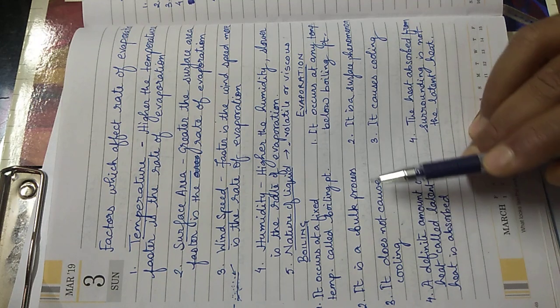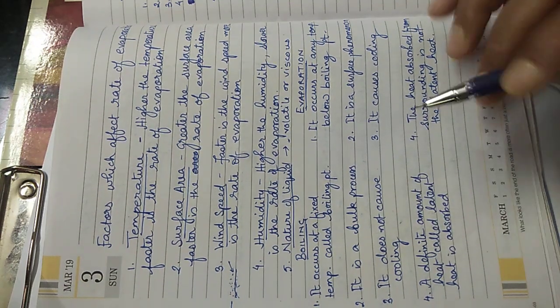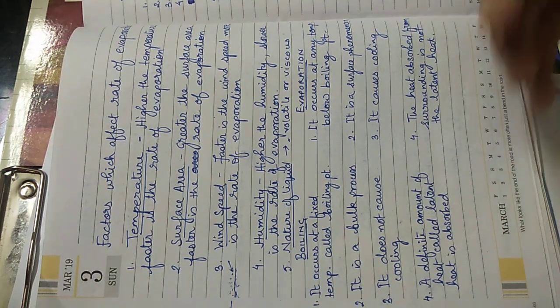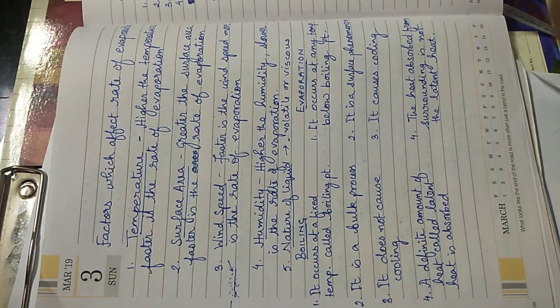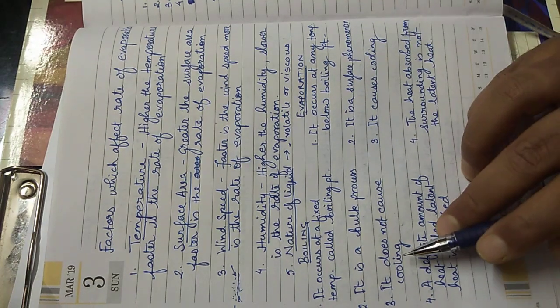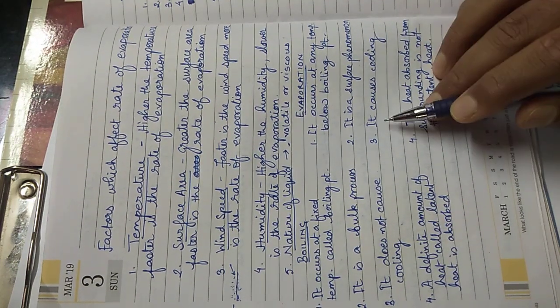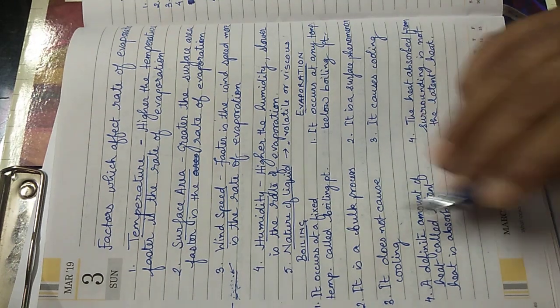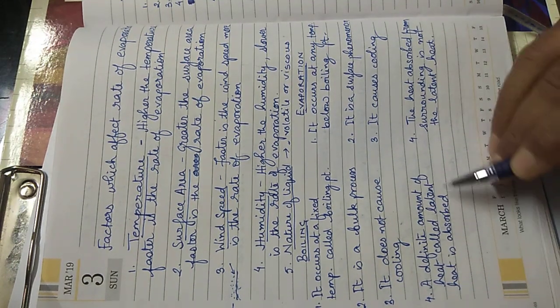Next, boiling is a bulk process. Bulk means the entire thing. Suppose when you are boiling water to make tea, the whole water keeps on moving, circulating. That's called the bulk process. The whole mass is involved. Evaporation is a surface phenomenon. Boiling does not cause cooling. Evaporation causes cooling. In boiling, a definite amount of heat called latent heat is absorbed.